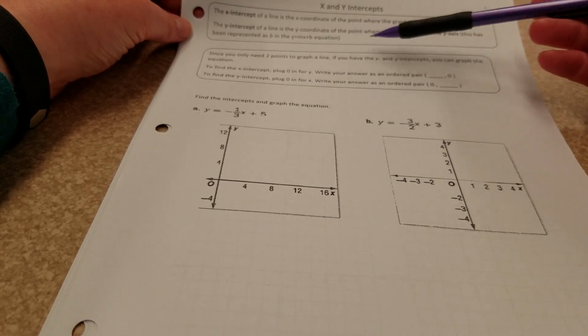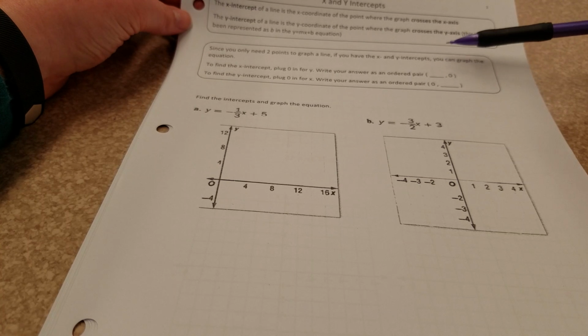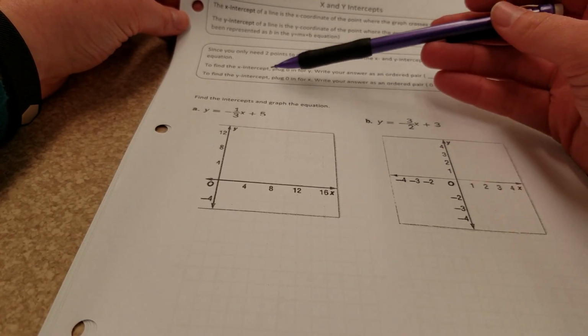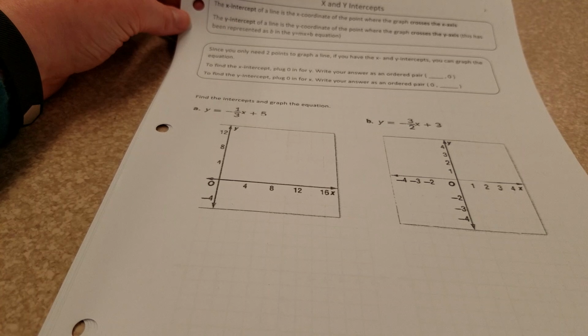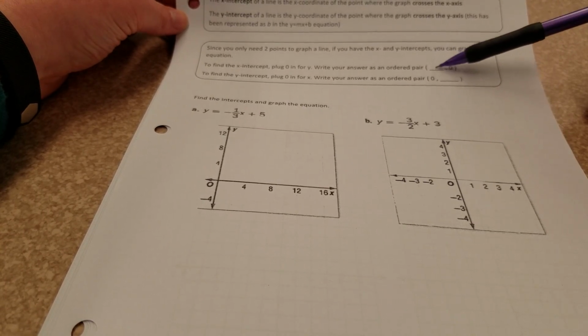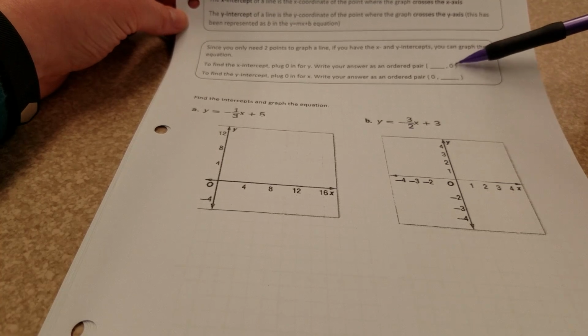Since you only need 2 points to graph a line, if you are able to identify x and y intercepts, you can actually graph the equation. So to find your x-intercept, you plug in 0 for y. You have to make sure that you write your answers as an ordered pair. It should be a number in for x, comma 0 for your y.